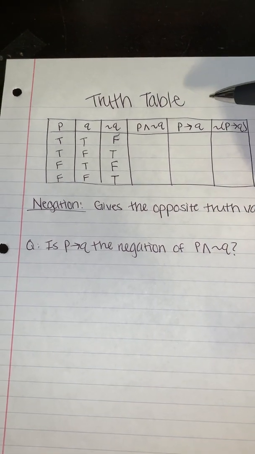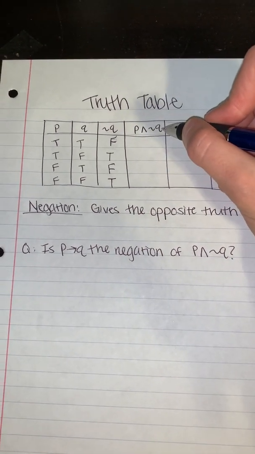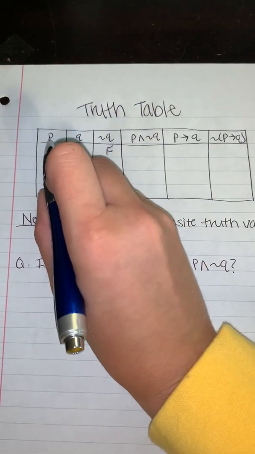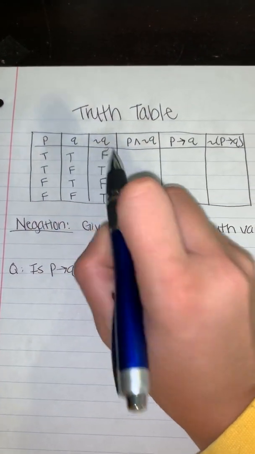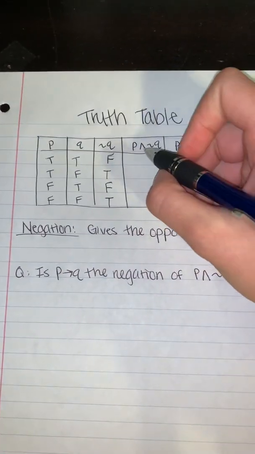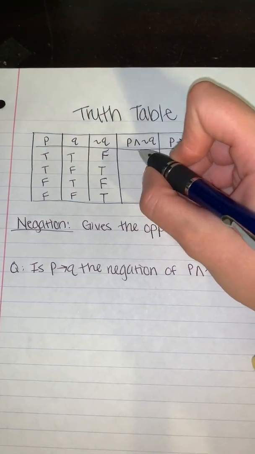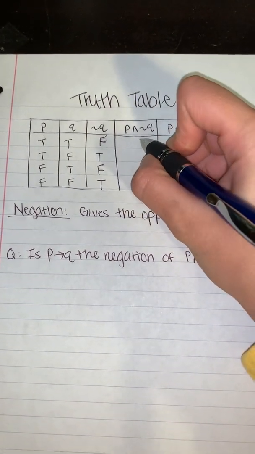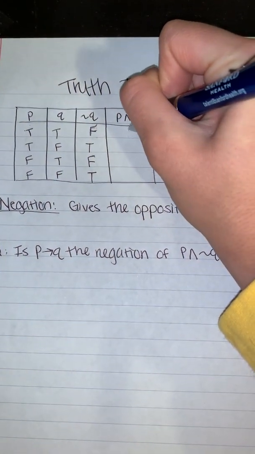Now we're going to be looking for P and the negation of Q. So for P and the negation of Q, we're going to look at the column P and the column negation of Q. So if P is true and the negation of Q is false, then it's going to be false because they both aren't true.